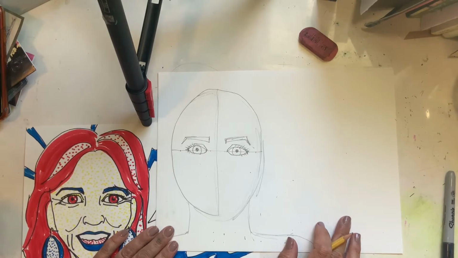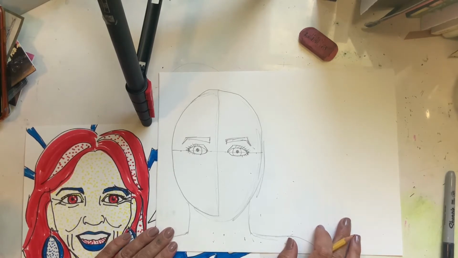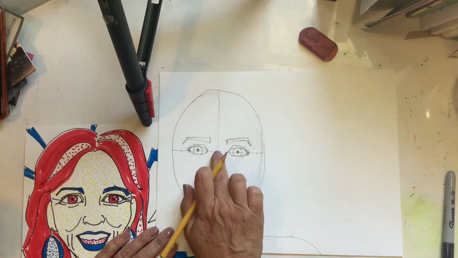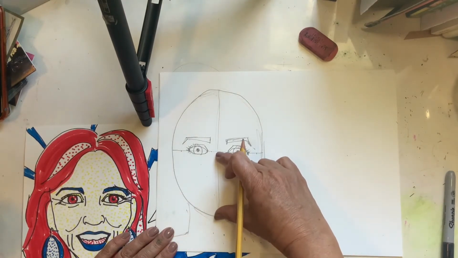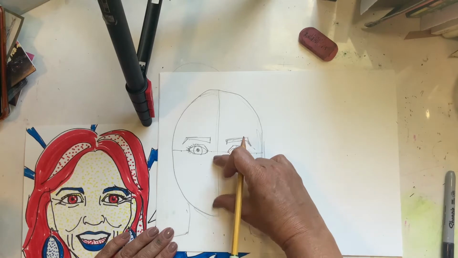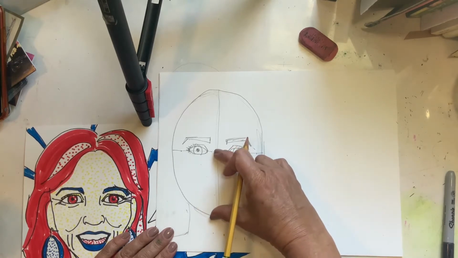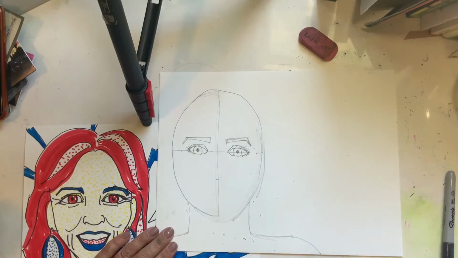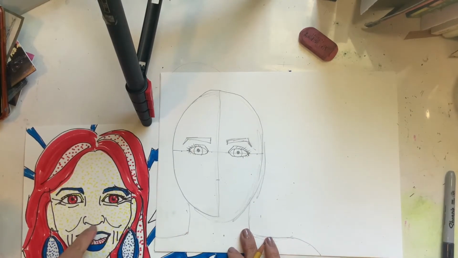All right, so we'll leave the eyes there, and now we'll work on the nose. To find out where the nose belongs, we start at this halfway point and go down to the chin, and we do that same little trick. We make them meet in the middle and do a little bit of a line right there. That's where the bottom of the tip of your nose is going to land.